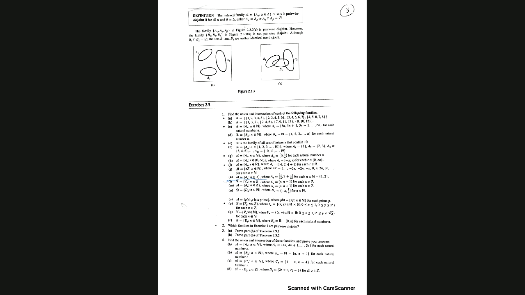What's A sub 4? 1/4 to 9/4. Everybody with me? What's A sub 5? 1/5 to 11/5.